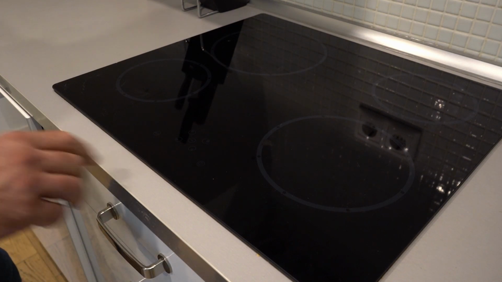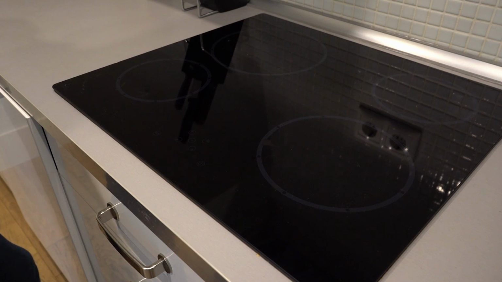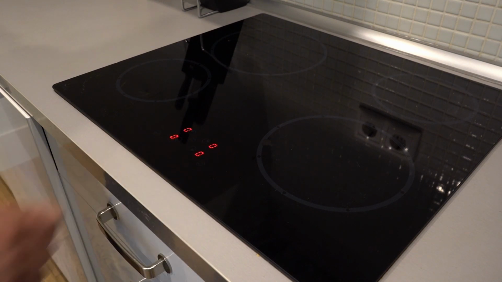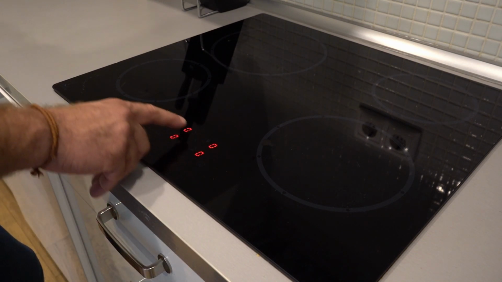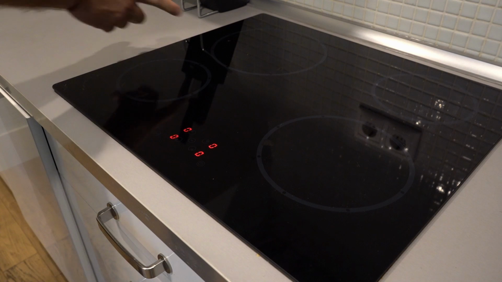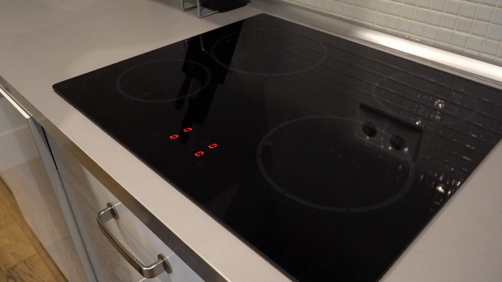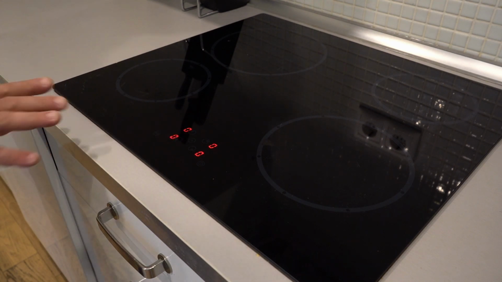So first thing, on the top right is the power button. Just press it once for a couple of seconds. And as you can see now, we have indicators, so the hub is on. Let's say we want to use the top left one and the bottom right one. As you can see, you have a little minus button in the center. I'm going to show you how we use it.